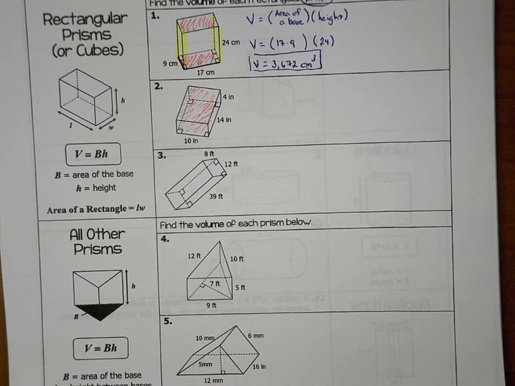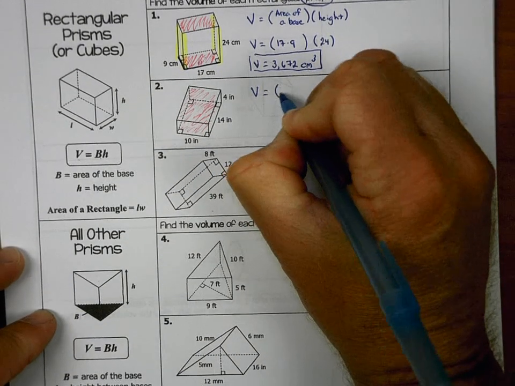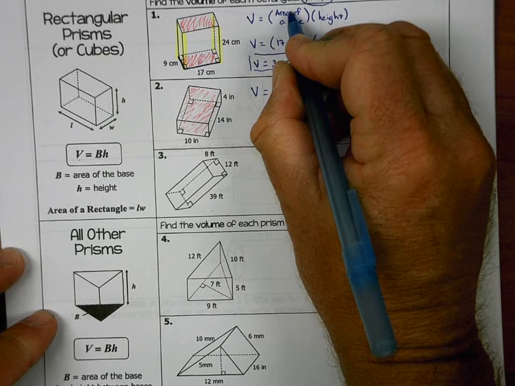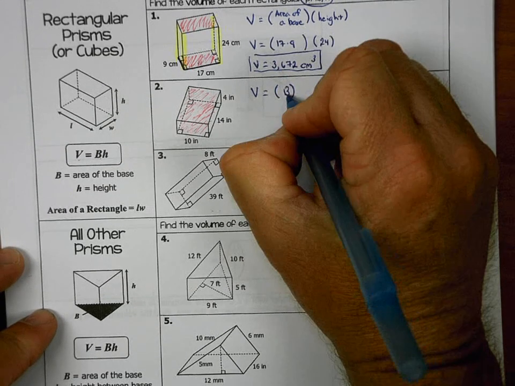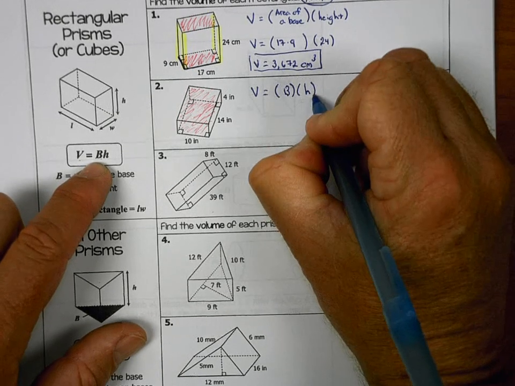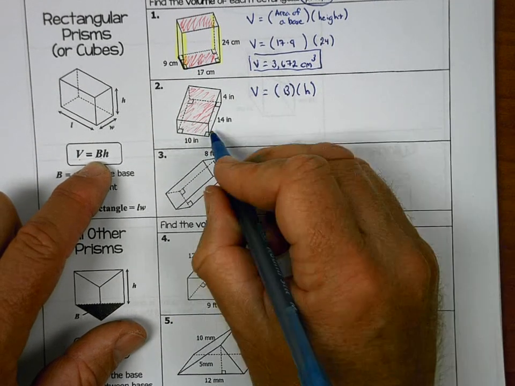So once again, how do I find volume of a prism? Well, what I do is I find the area of a base, and that's denoted by the capital B. Notice area of a base is denoted by capital B in the formula, and then I multiply it by the height, and notice height is denoted by lowercase h. Okay, so let's find it.